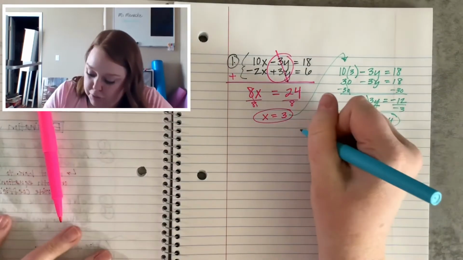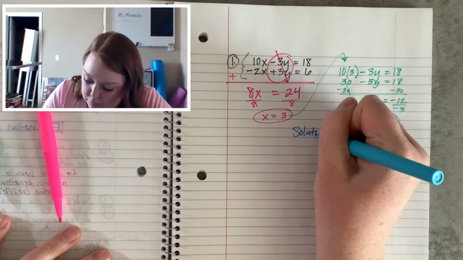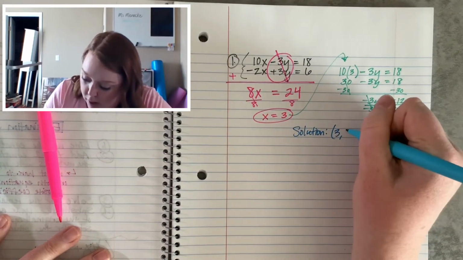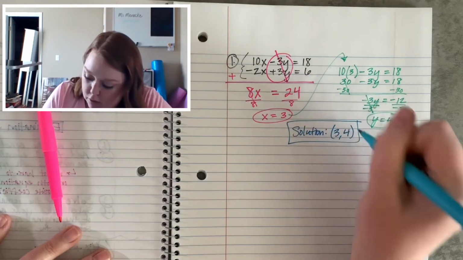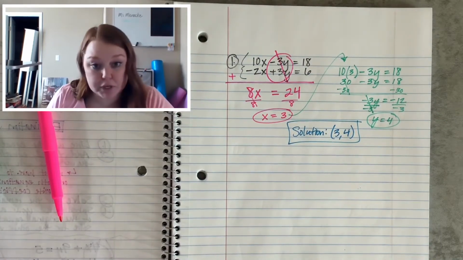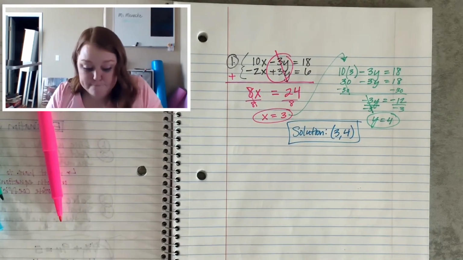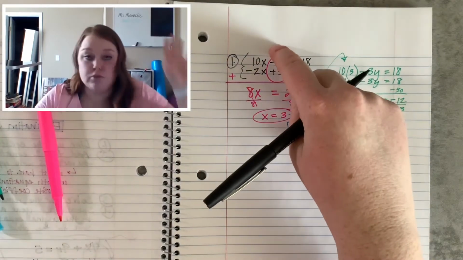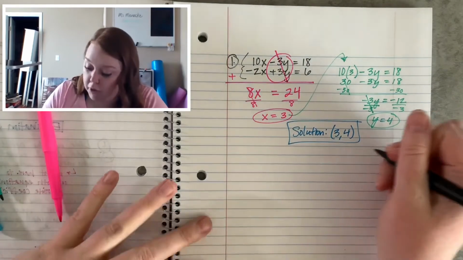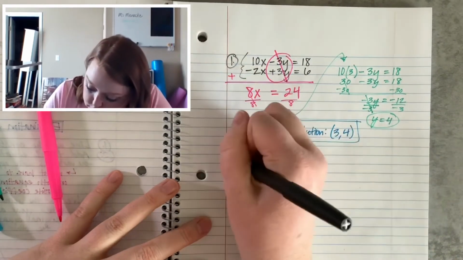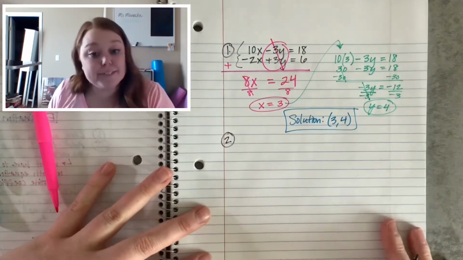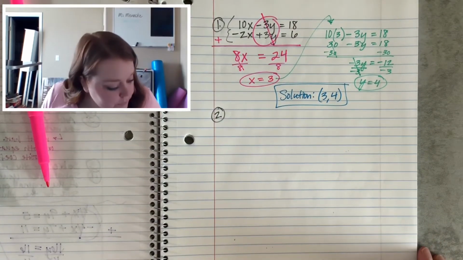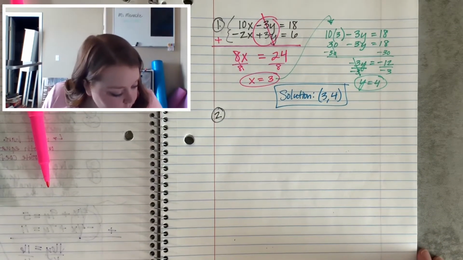Last thing we need to do, y'all, is write our solution. Our x is 3, our y is 4. Final answer, 3, 4. Okay? Hope this makes sense. I love elimination. I love just being able to cancel and focus on one variable at a time. It is my favorite way to solve systems. Okay? Number 2. Let's go to this one.